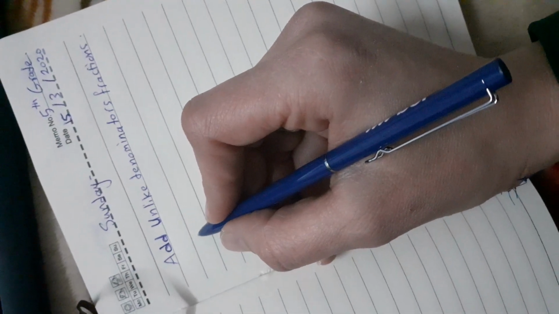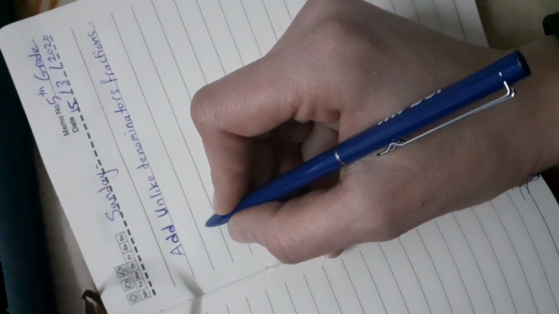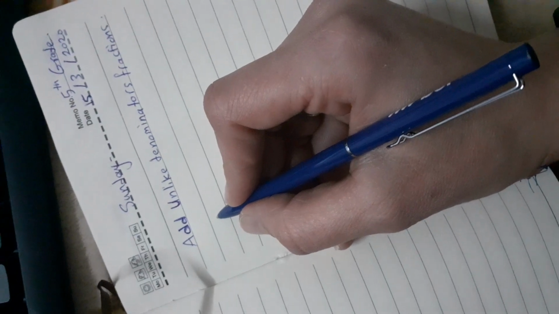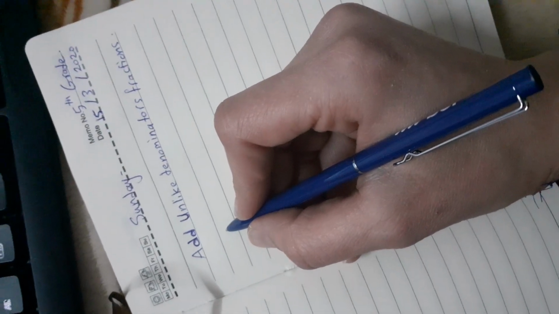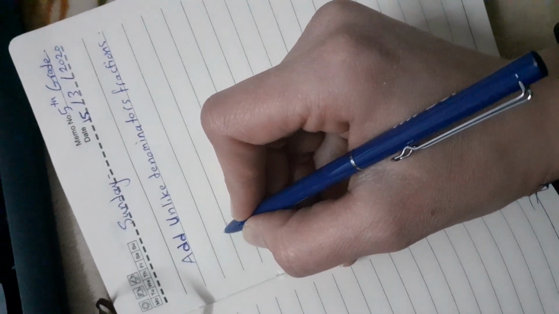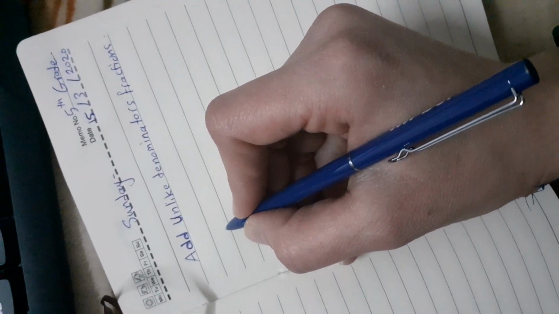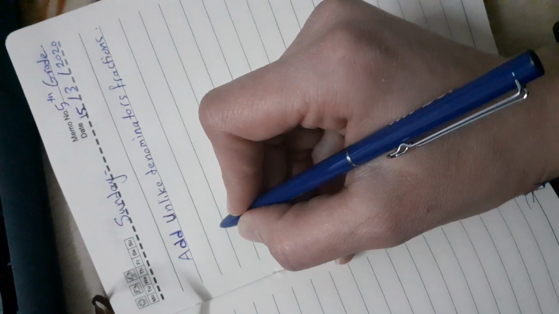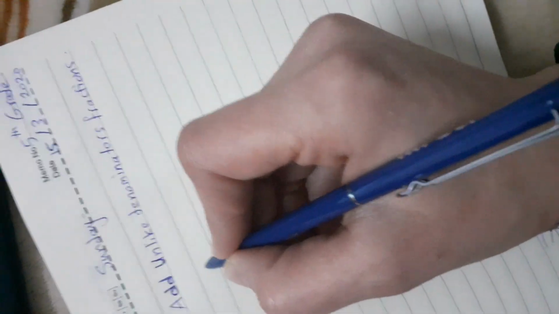Hello, 5th graders. Today we're going to talk about adding fractions with unlike denominators. First, let's have an example of unlike denominators fractions.